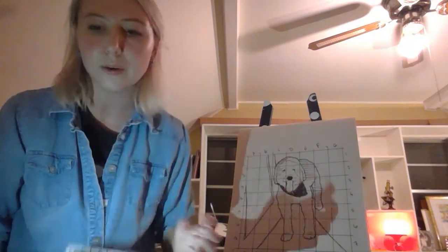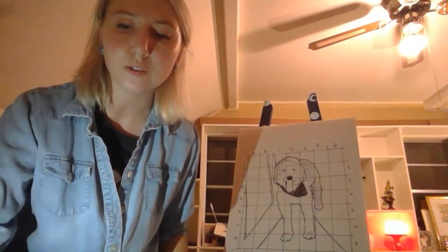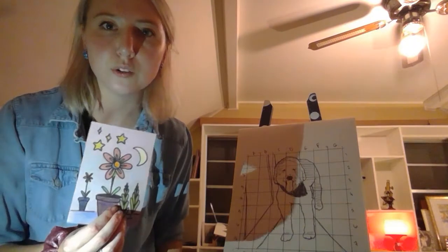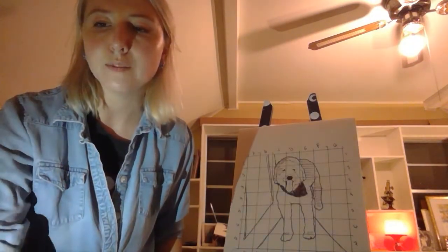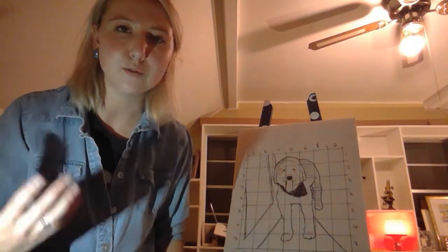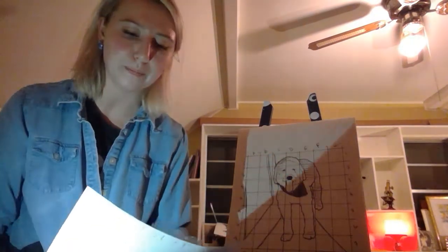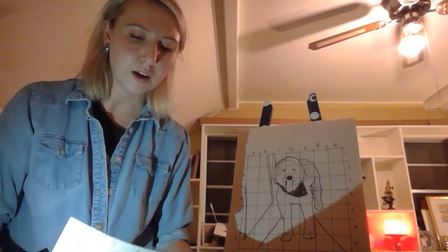Or maybe it's just something like a sketch that you really wanted to make into a much larger painting or drawing. Sometimes sketches are too small and you don't want to submit that into an art show. You want to make it really big and interesting and cool.